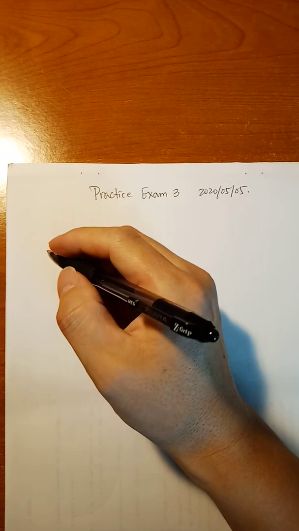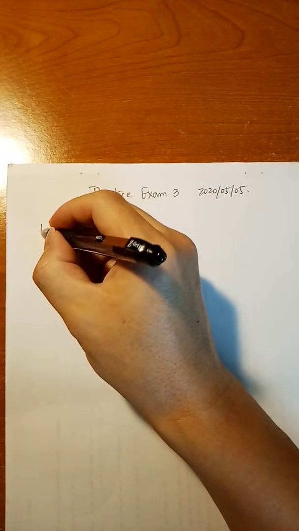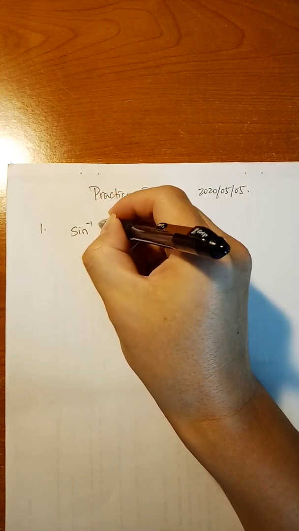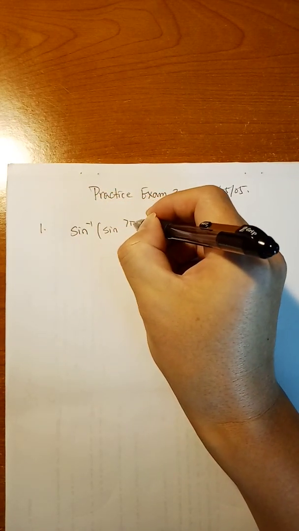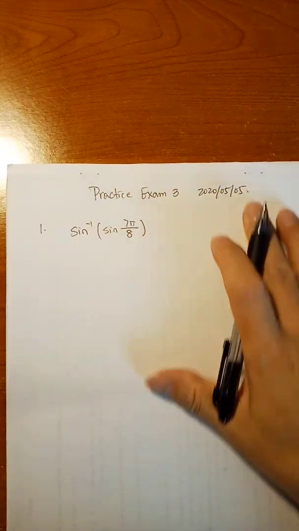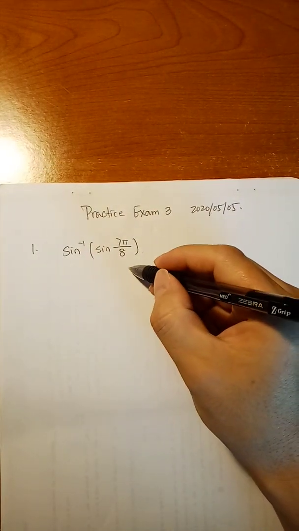Sine inverse of sine of 7 pi over 8. Well, let's see.